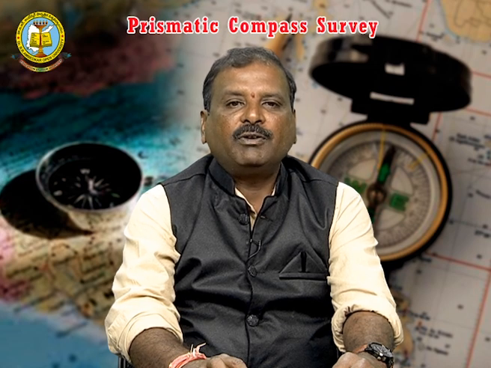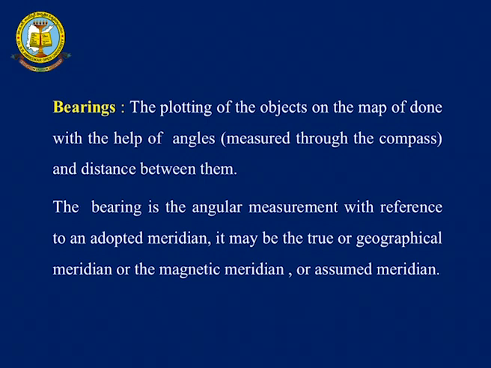So, bearing is very important. Bearing is nothing but the plotting of objects on the map with the help of angles, measured through the compass, and the distance between them. The bearing is the angular measurement with reference to an adopted meridian. It may be the true or geographical meridian, the magnetic meridian, or an assumed meridian.